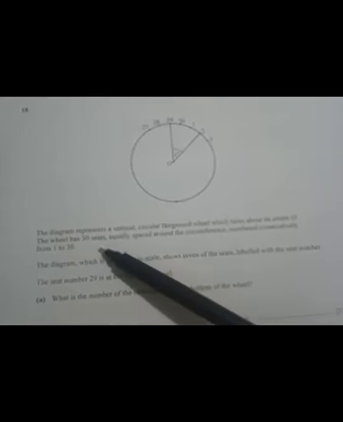In this question, the diagram represents a vertical circular fairground wheel which turns about the center O. The wheel has 30 seats equally spaced around the circumference, numbered consecutively from 1 to 30.